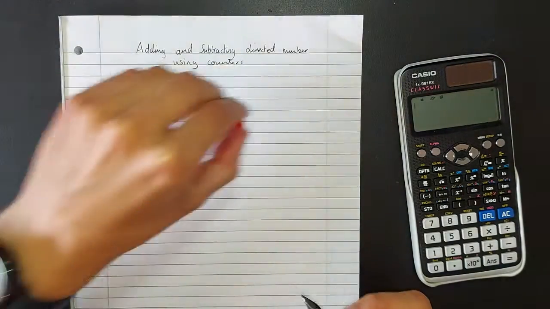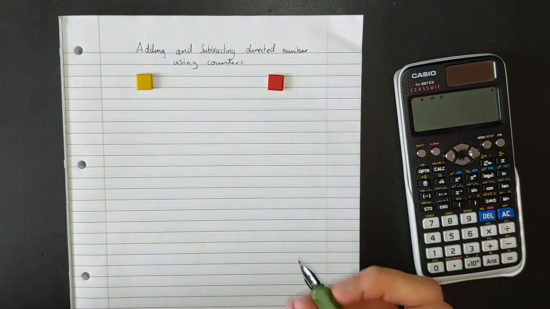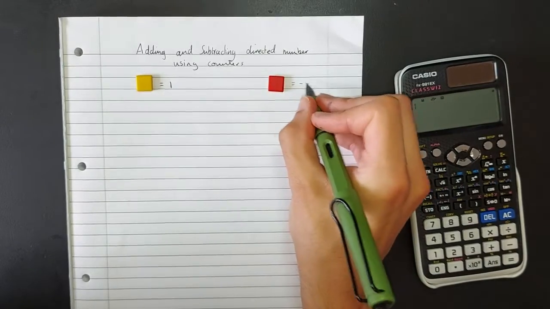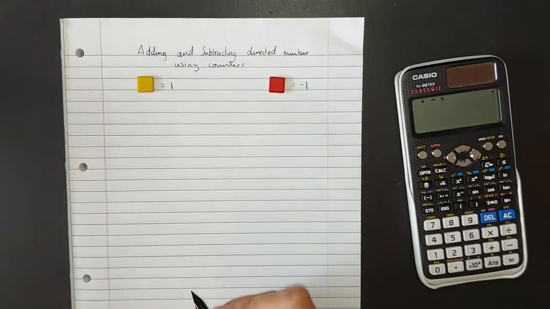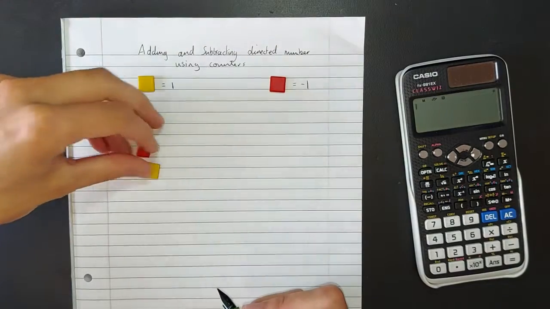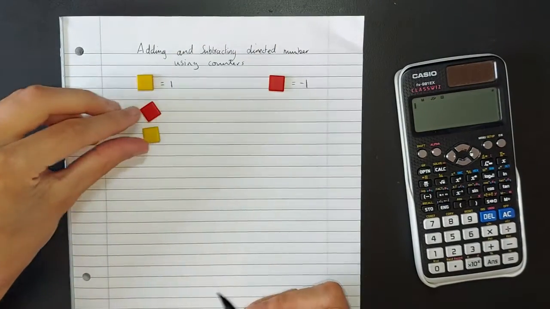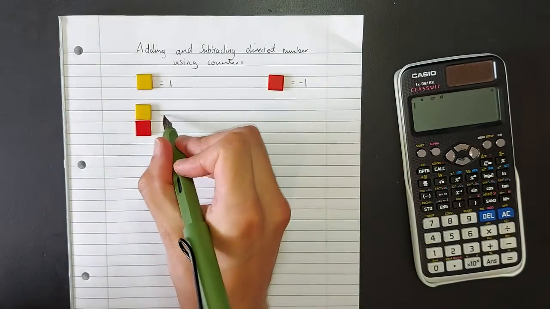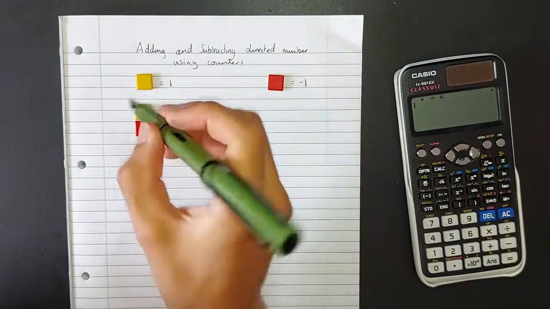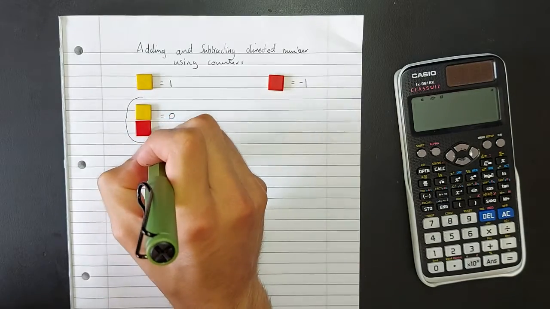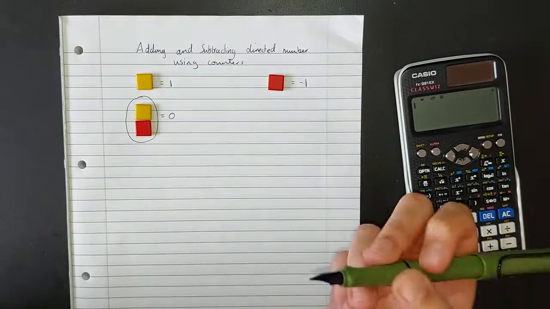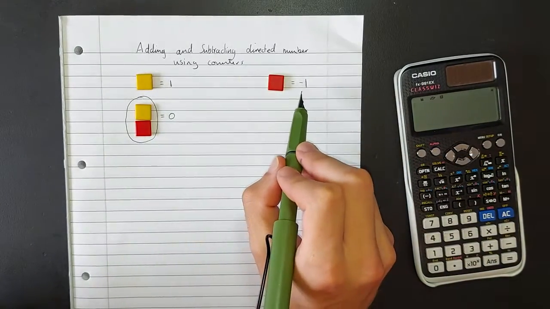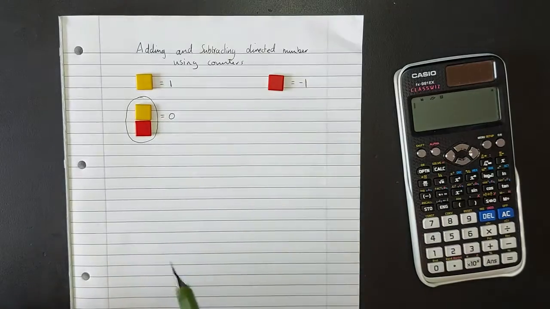So first of all, we have yellow and we have red counters. Our yellow counter is equal to +1 and our red counter is equal to -1. Whenever we have a yellow and a red counter together, so you're adding 1 and -1 together, when you pair them up, this is going to come to 0. So that grouping of two counters, one red, one yellow, gives you 0.